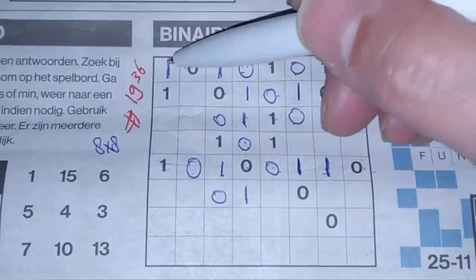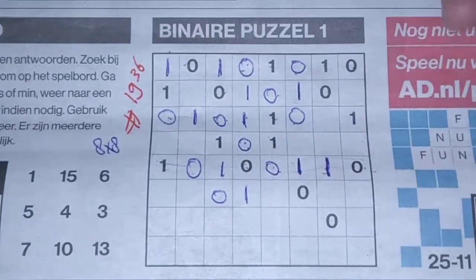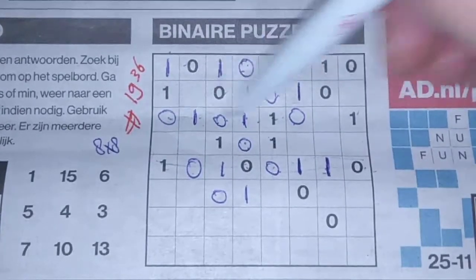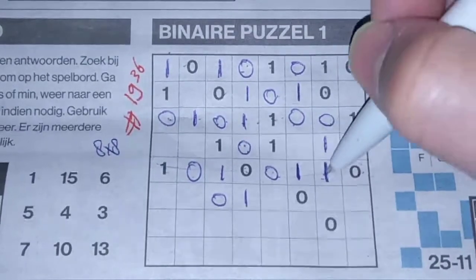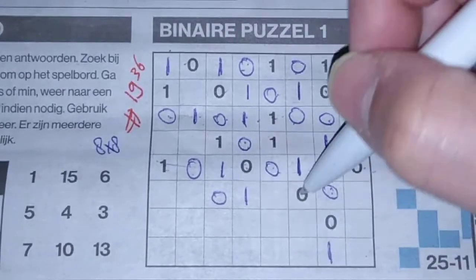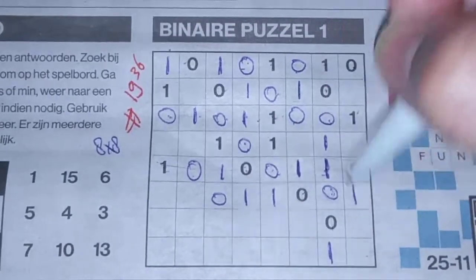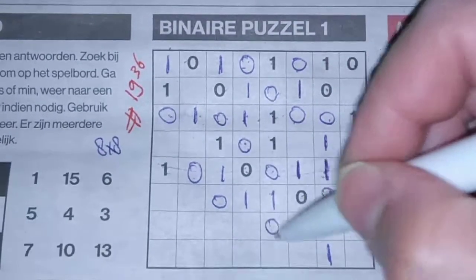Then a double 1, here an O, there no. Between 2 O's comes a 1. Now we have 4 1's, so the rest are O's. Double O, here a 1, there 1. Double 1, here an O, there no. Double O, here a 1, there 1. Double O, here a 1, there 1. Now we have 4 1's in this column, so the rest are O's.